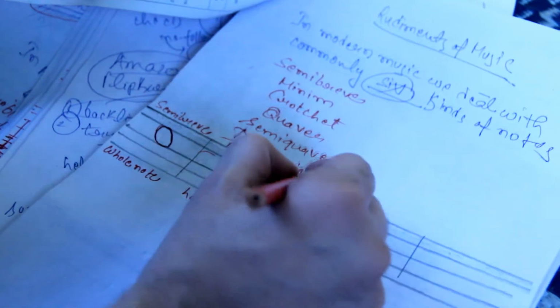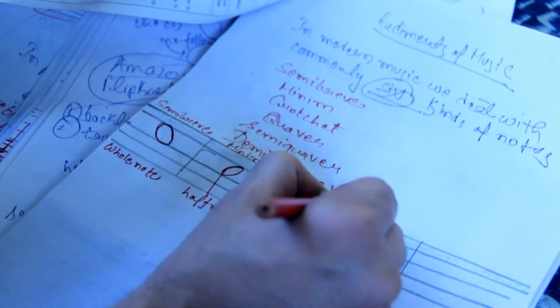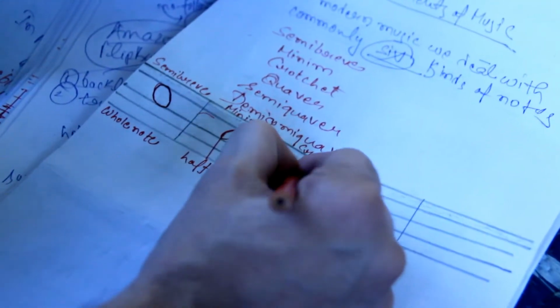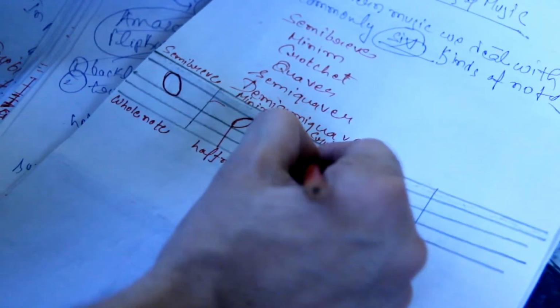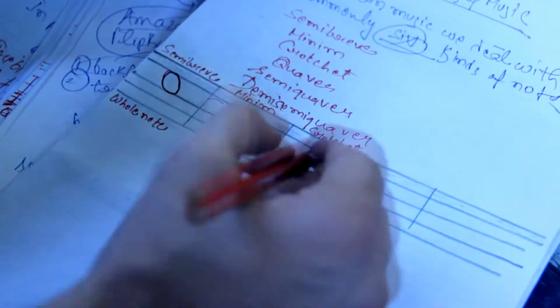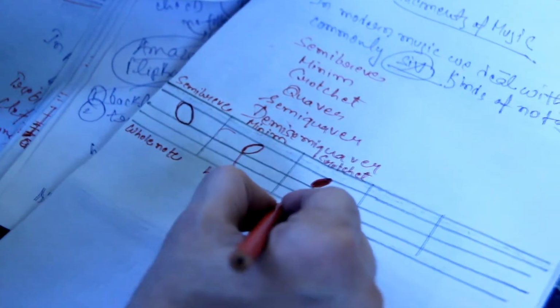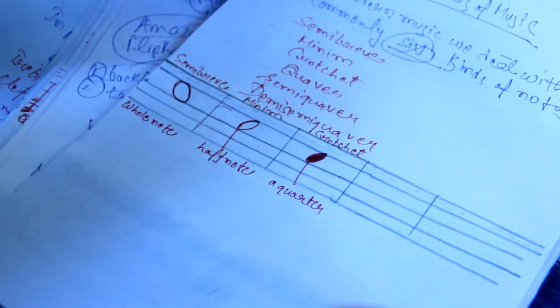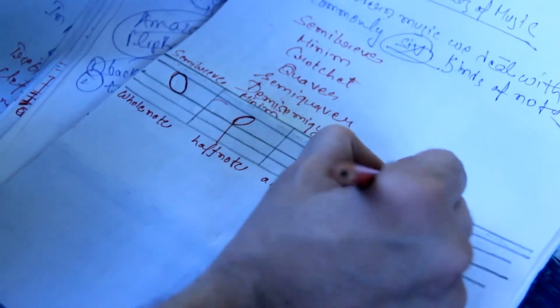Then comes crotchet, C-R-O-T-C-H-E-T. Crotchet looks like a minim, only you have to darken the whole inside of it. This is a quarter note. Then comes quaver.